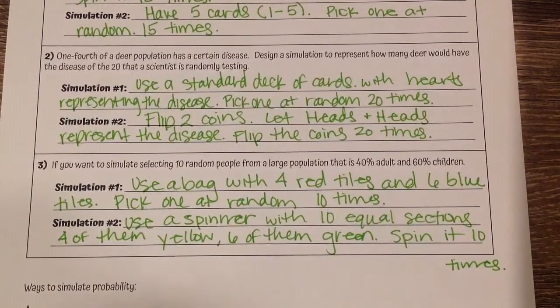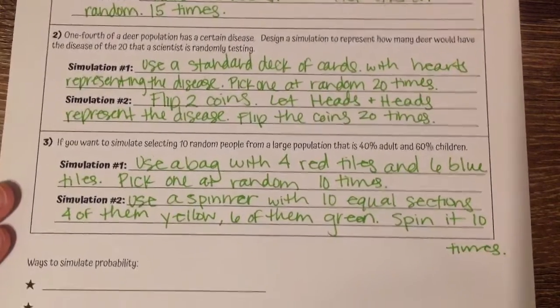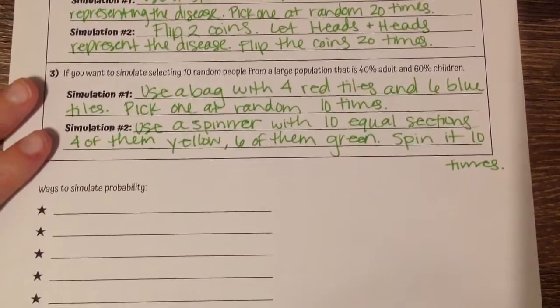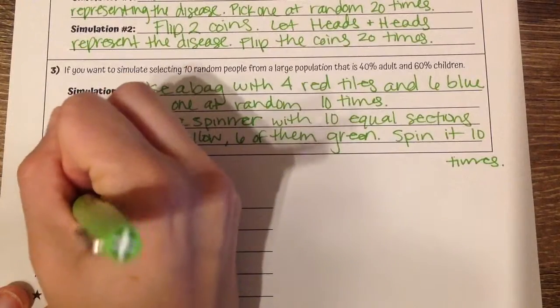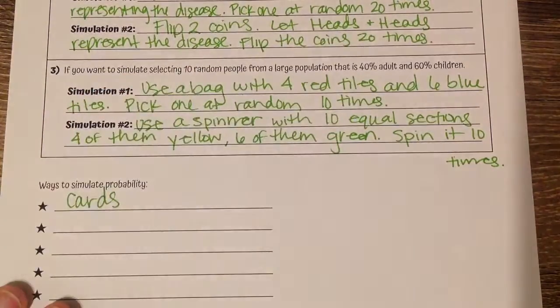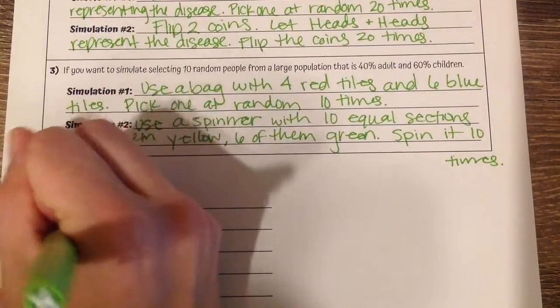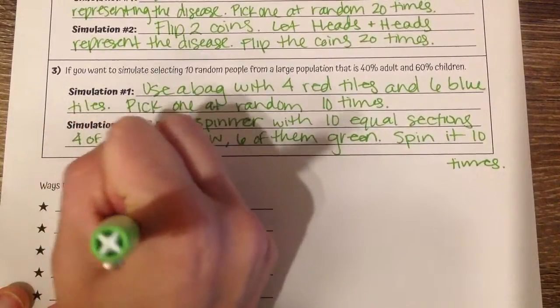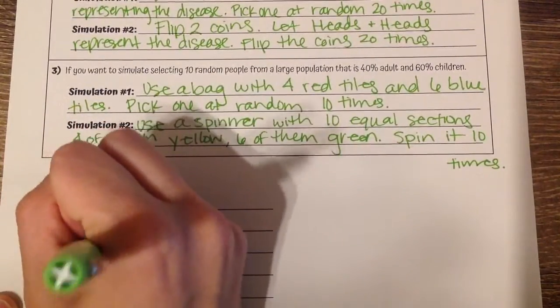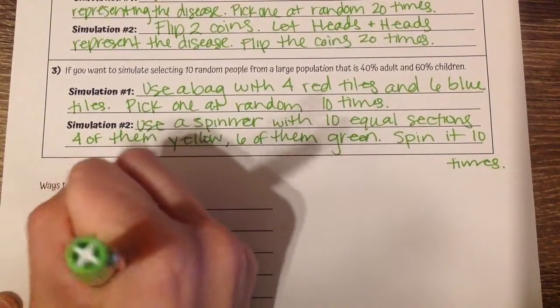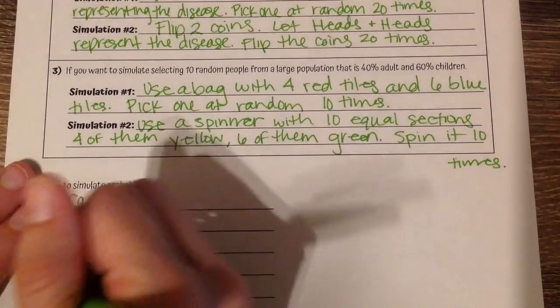So there's tons of different ways that we could simulate these. These are just examples. One thing to keep in mind when you're coming up with your own simulations are the different ways that we can simulate probability. Cards are a good thing to use. Spinners are good to use. Coins. Dice. We didn't do any dice examples.